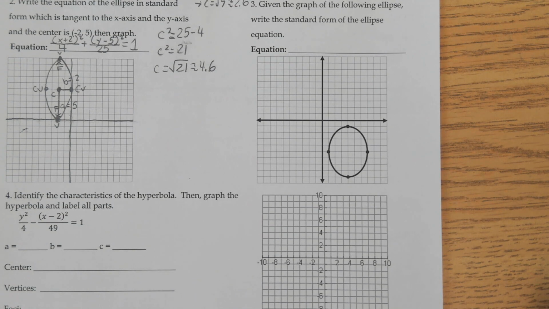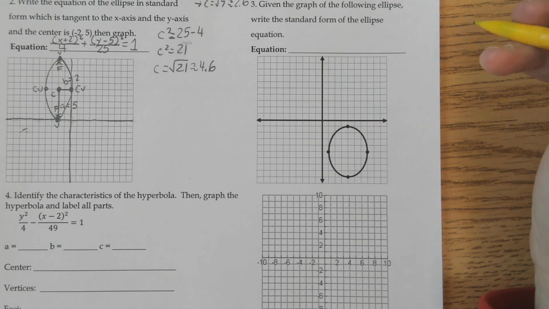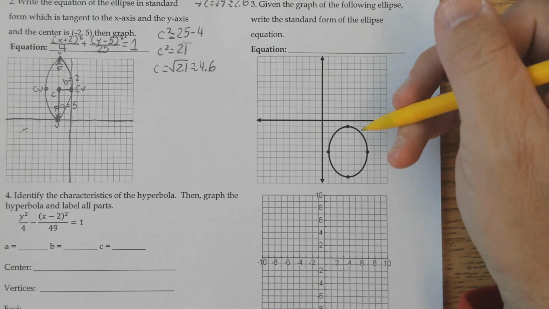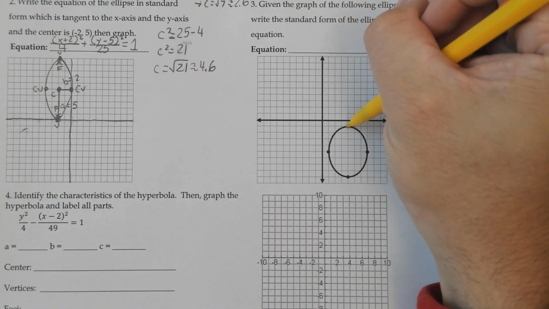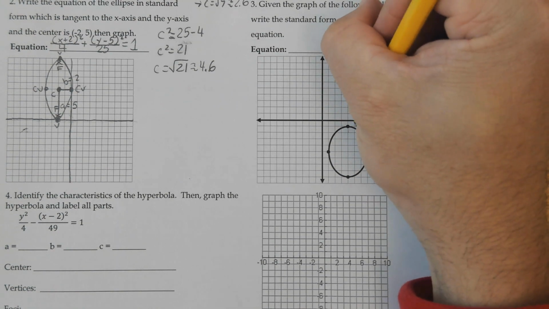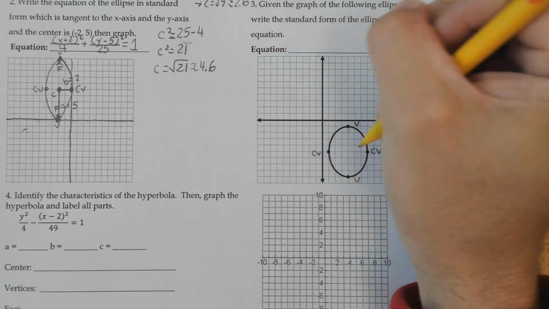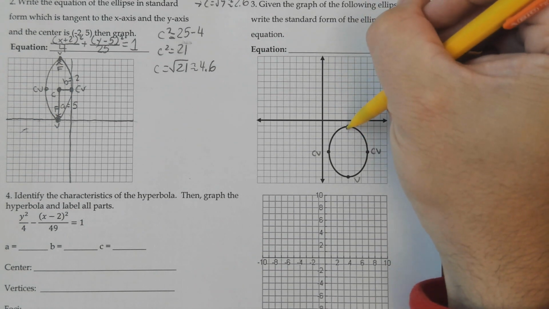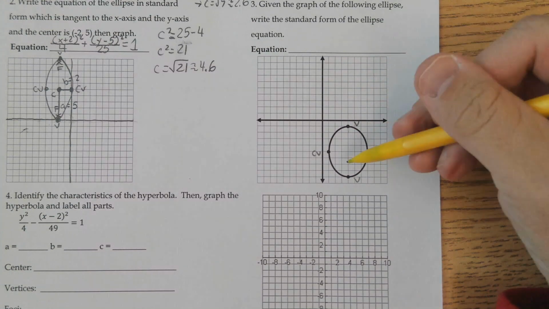It says, given the graph of the following ellipse, write the standard form of the ellipse equation. Okay, so first off, we know this is a vertical ellipse. So that means a squared is going to go under y. We just need to find our center. Once we have our center, we can find a and b. So I'm just going to go the total distance from these two. I know these are my vertices here. Because we have a vertical ellipse, these are my co-vertices. Okay, and here we go. So we're going to go down 1, 2, 3, 4, 5, 6, 7, 8. So that's a distance of 8.